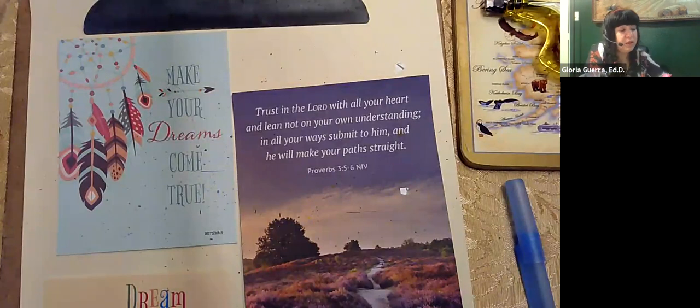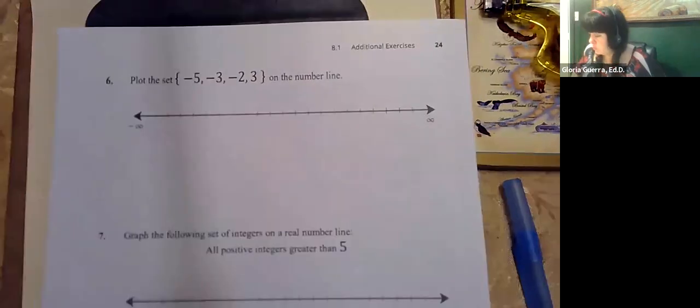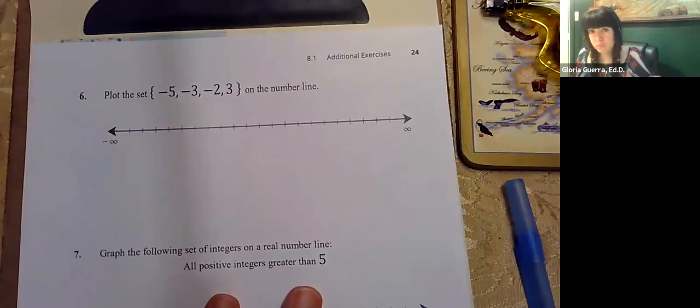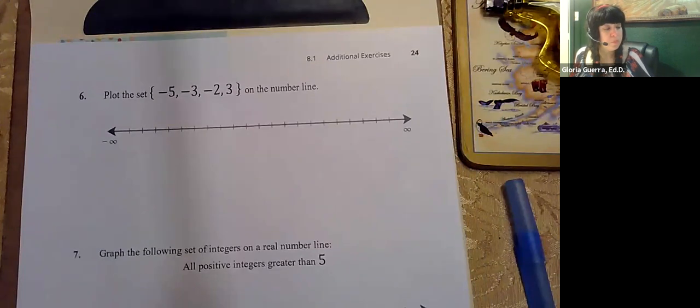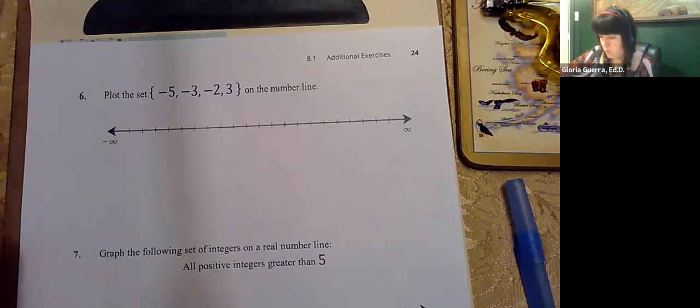Okay, let's go to 24. So they want you to plot the numbers on a number line.